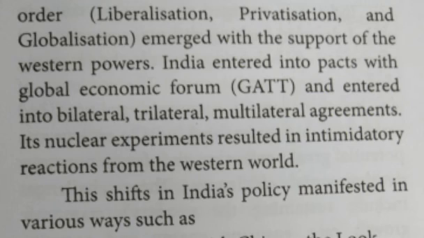That new economic order has three aspects. First one, liberalization. Second one, privatization. And the third one is globalization.